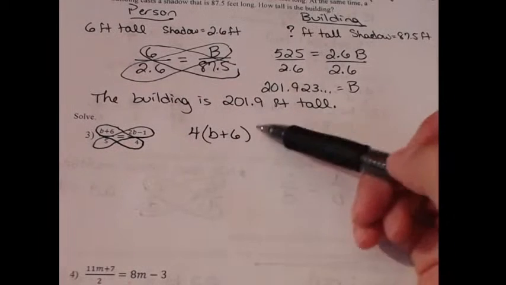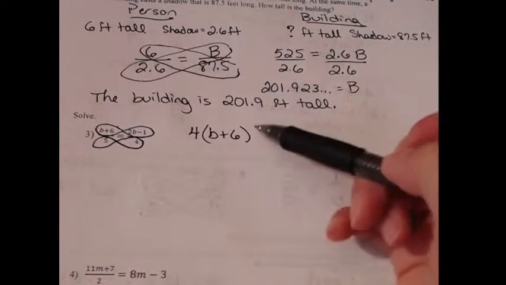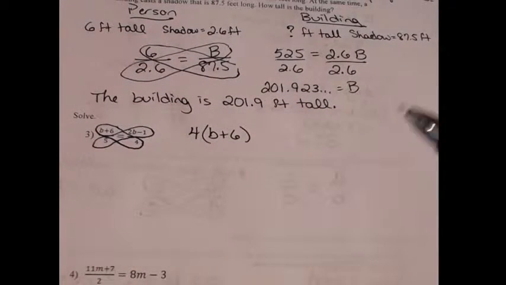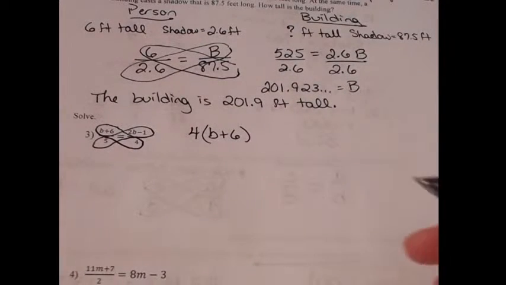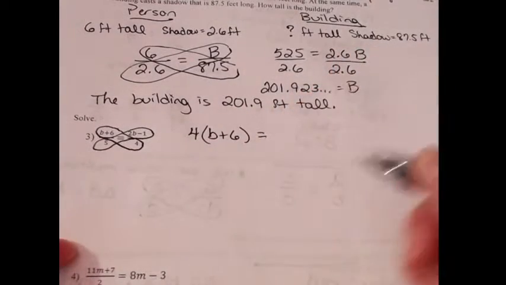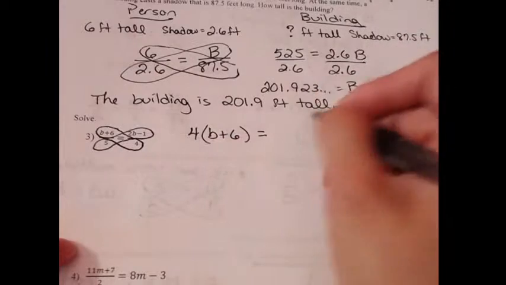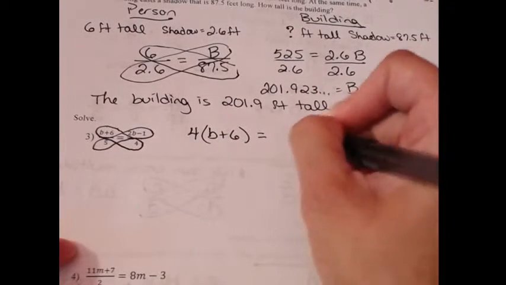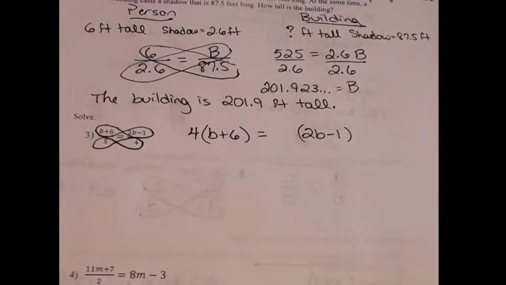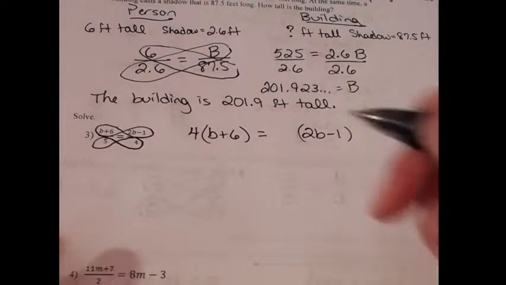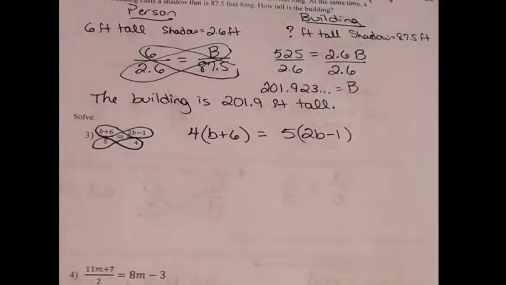We could have written b plus 6 times 4 with the 4 outside, and we'd still have to distribute the 4. But I like putting the coefficient in front of the quantity because that's typically what we should do. Bring our equals, and then we have 5 times 2b minus 1. Again, 2b minus 1 is the pair of terms that must be packaged. They go together, package them up. And they're being multiplied by 5. That is how you would want to write out your equation when you cross multiply.